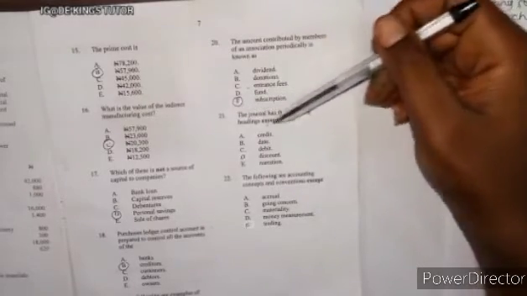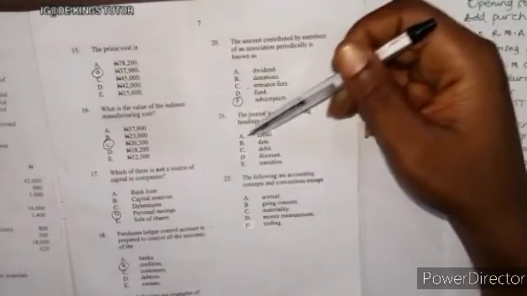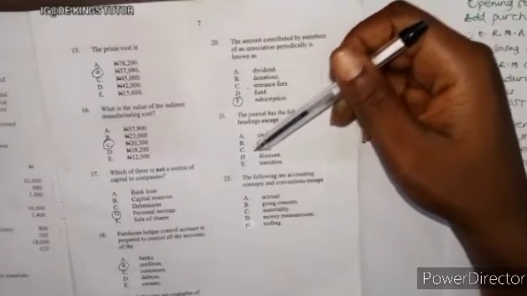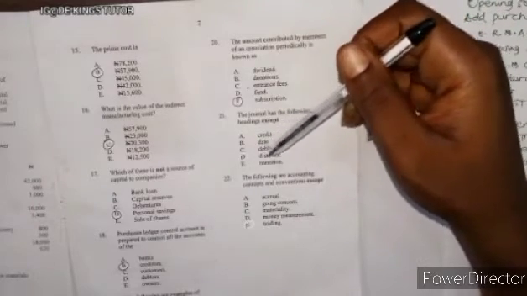21. A journal has the following headings except dash. A, credit. B, date. C, debit. D, discount. E, narration. Except discount. The journal does not have a discount, it has narration.